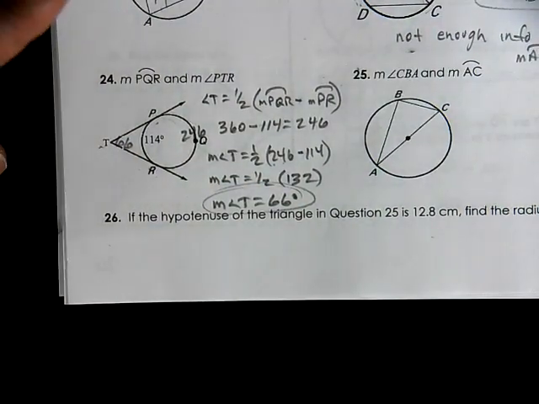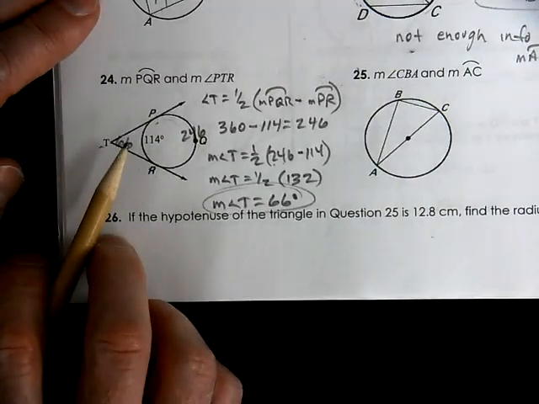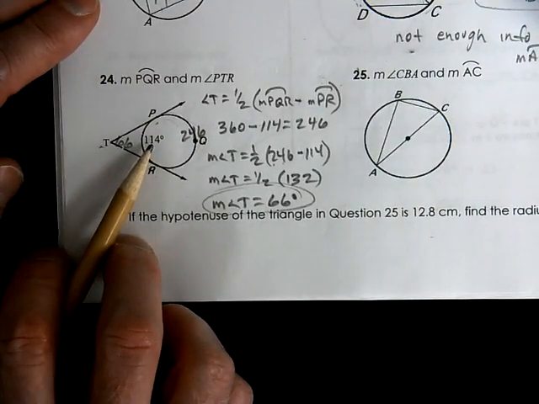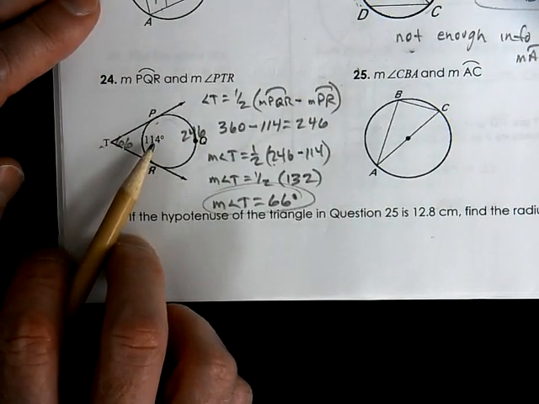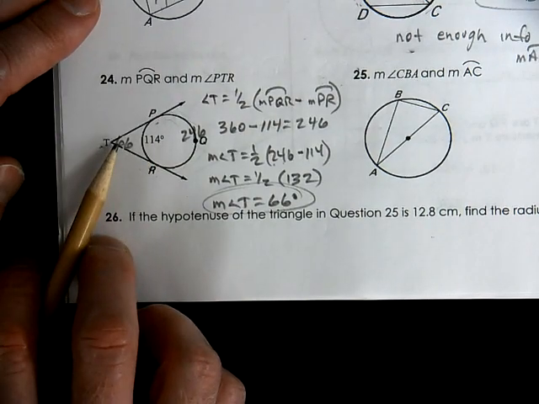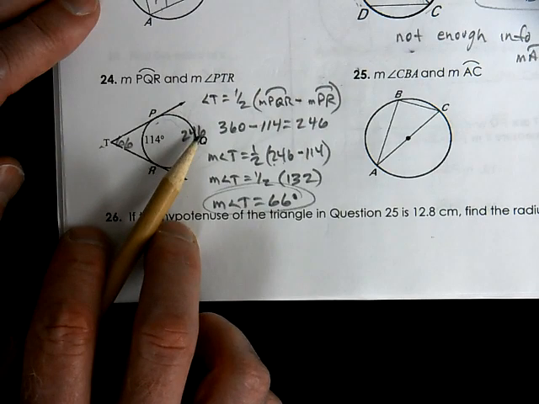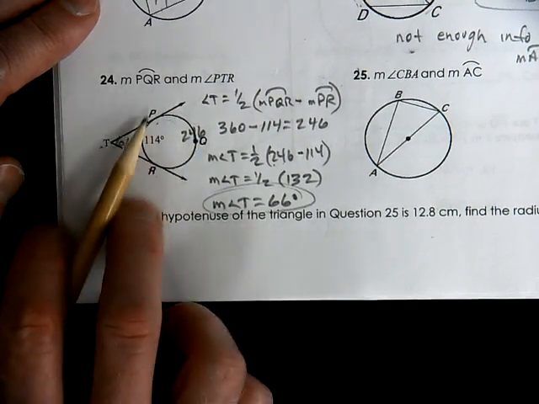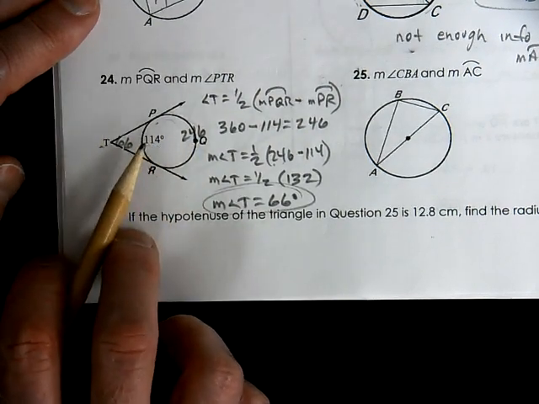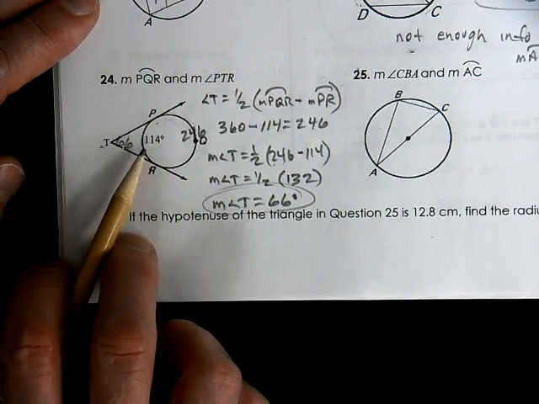Now, where people make a mistake, a lot of people say that this angle is half of 114. Not true. A lot of people say this angle is half of 246. Not true. It's not inside the circle. T is not on the edge of the circle.